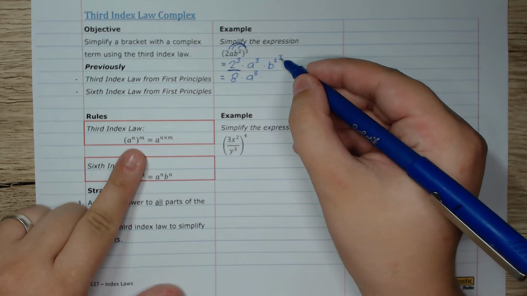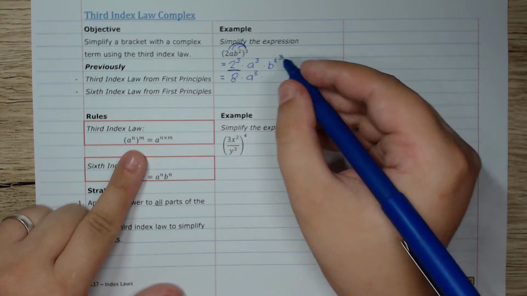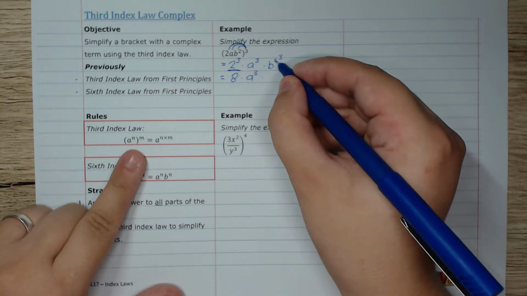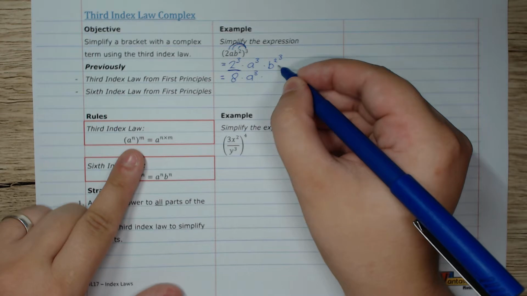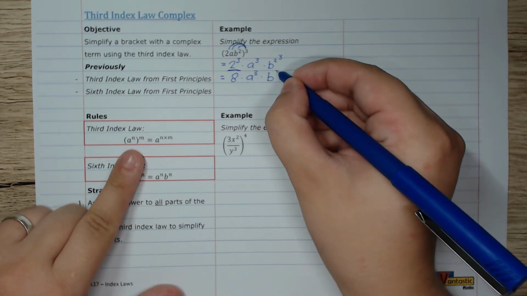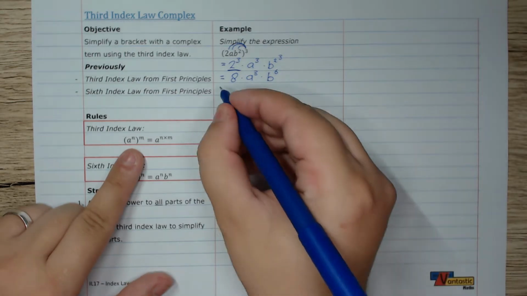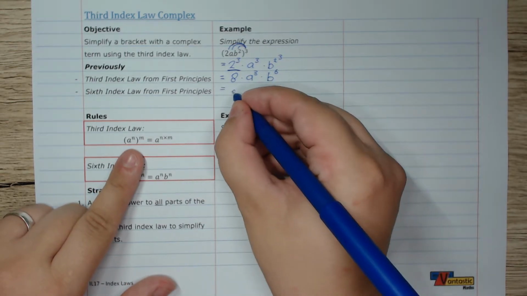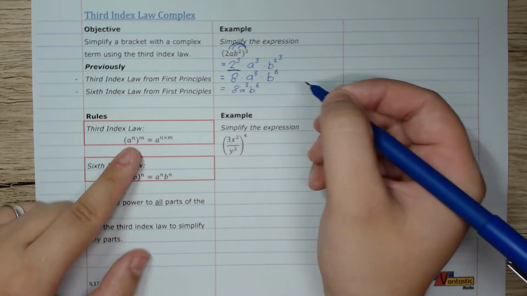If we have a power to a power, we can multiply those powers to simplify it. So 2 to the power of 3 turns into 2 times 3. So we're going to have b to the power of 6. Now for my final answer, I'll get rid of those dots. So 8a cubed b to the 6.